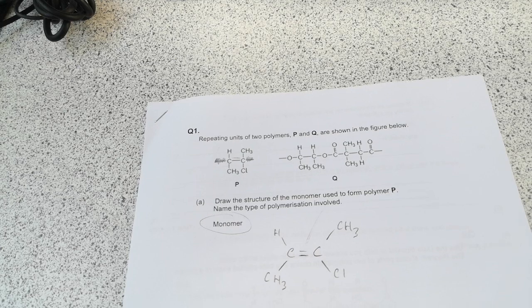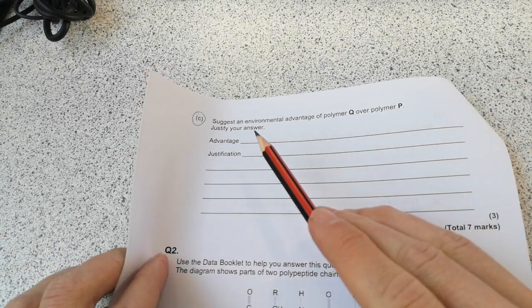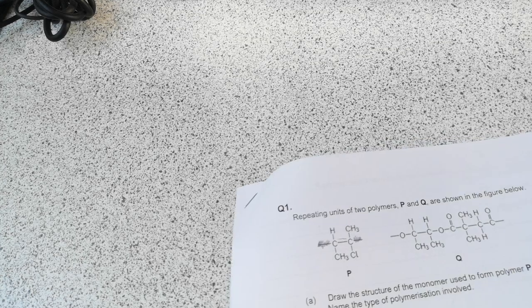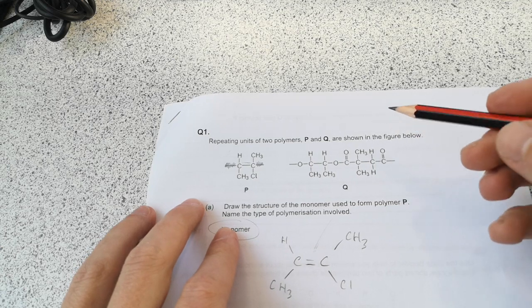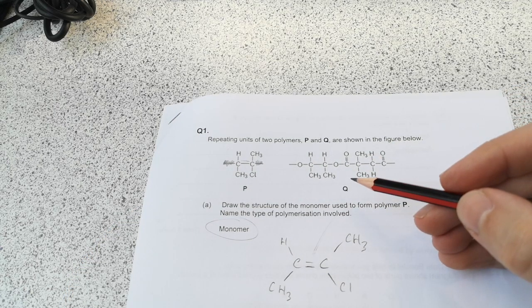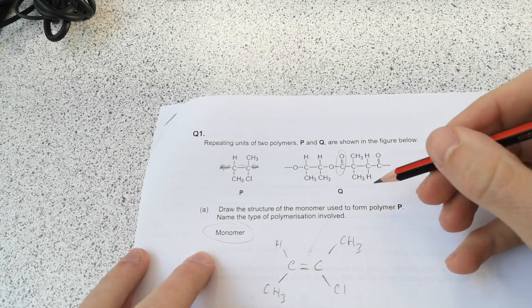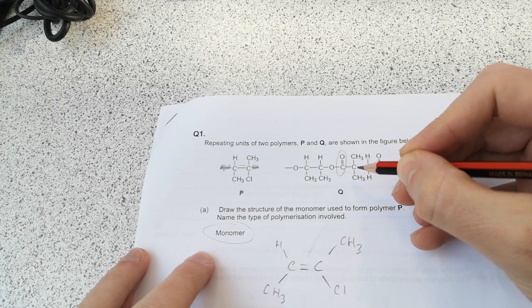Okay, right, I'm going to skip ahead a little bit and look at this question. Very common question this in polymers. 2 or 3 marks usually: suggest an environmental advantage of polymer Q over polymer P. So Q over P. The big thing here is looking at the type of bonds that we've got in there. Polymer Q in particular, we've got this polar C double bond O, which means that it's susceptible to attack by nucleophiles.